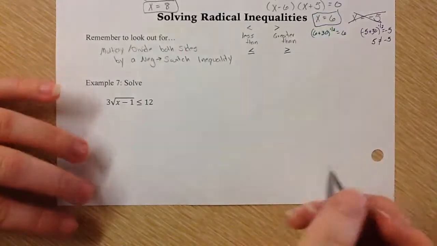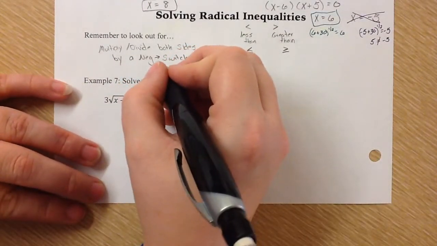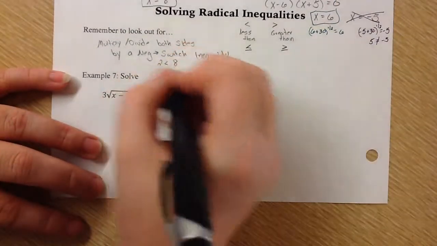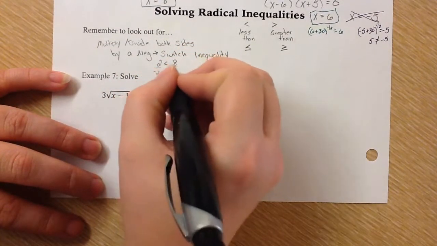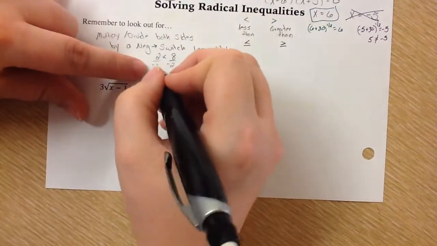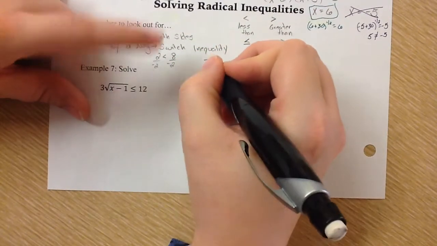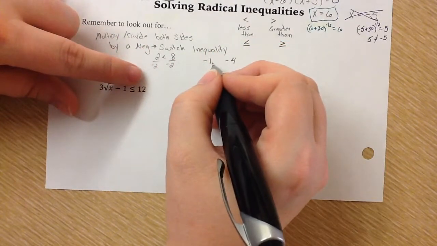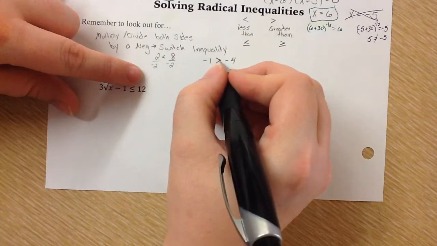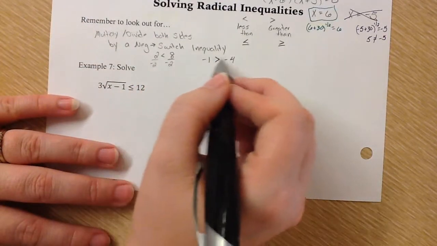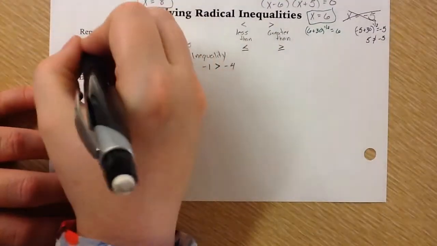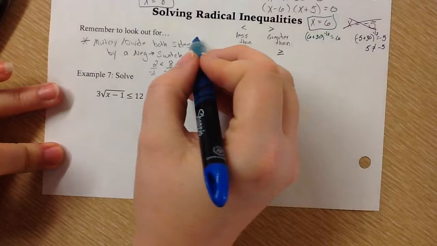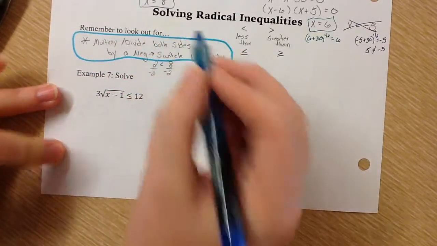And this just comes from the idea that if I have a true inequality, let's say 2 is less than 8, and I divide both of these by, I don't know, a -2, this now becomes -1 and this now becomes -4. Well, -1 is no longer less than -4, it's now greater than. By switching the sign of both sides, it switched the direction of that inequality. So that's one thing we have to look out for. Multiplying or dividing both sides by a negative, you have to switch that inequality symbol.